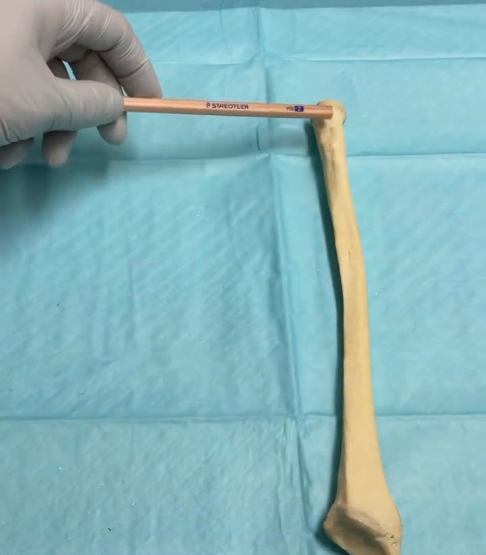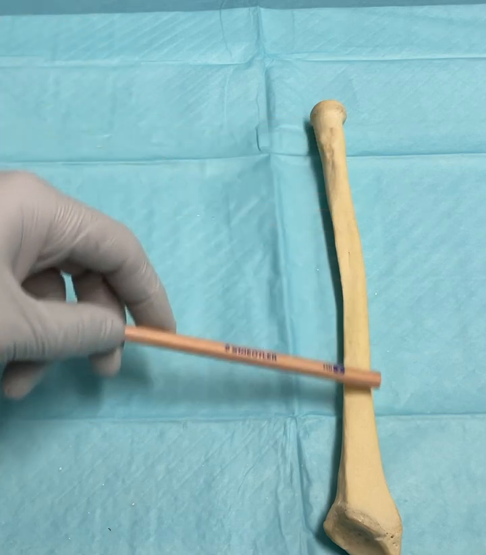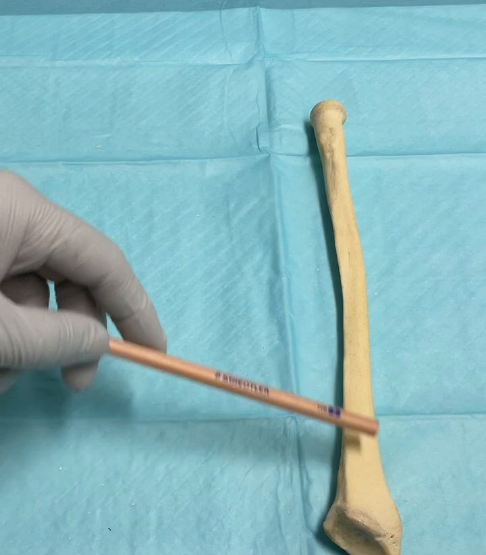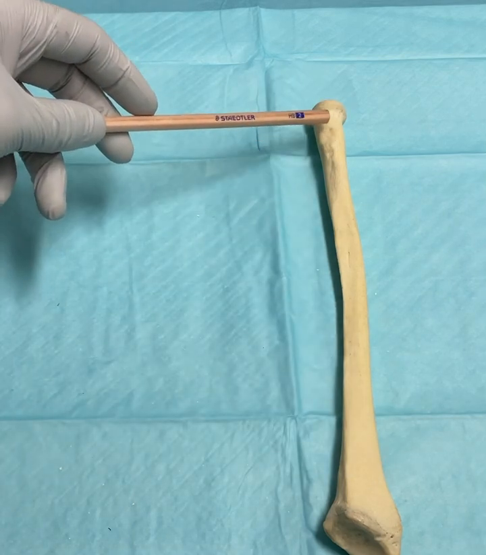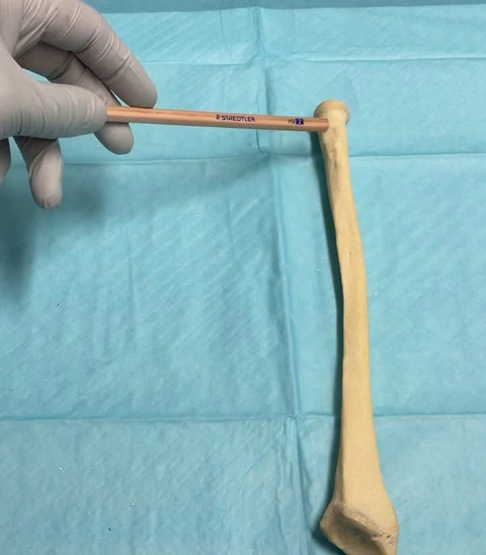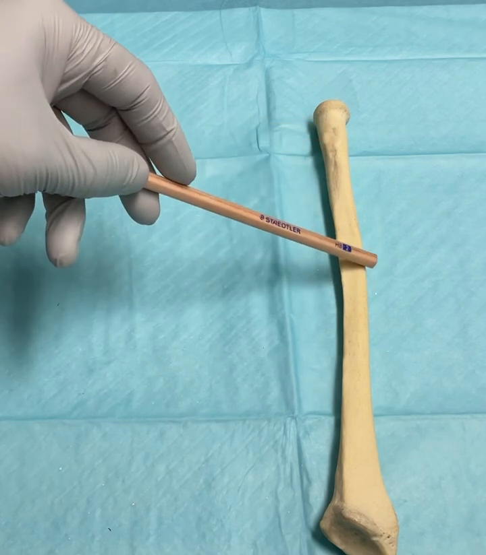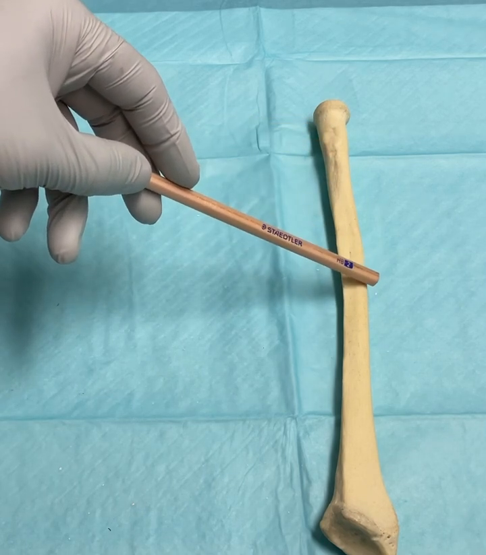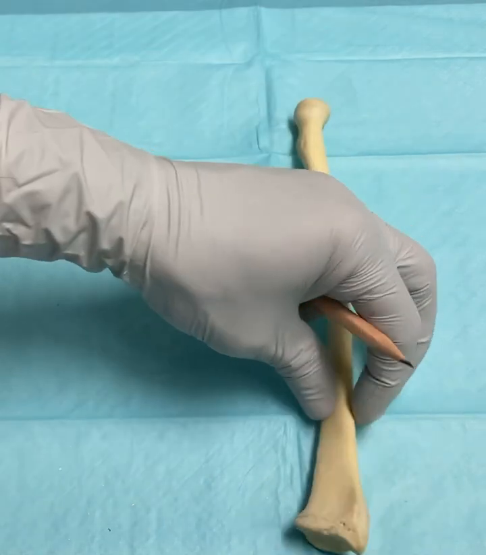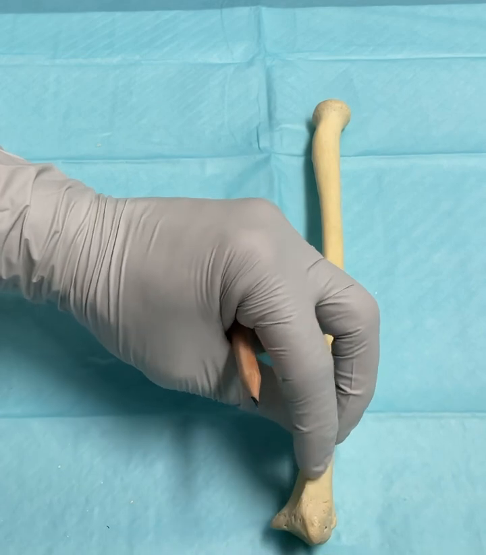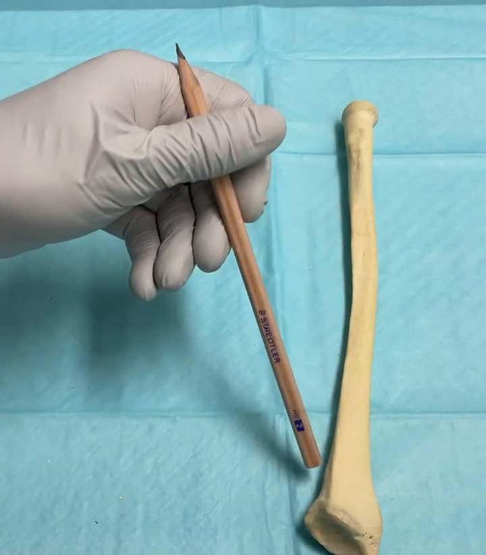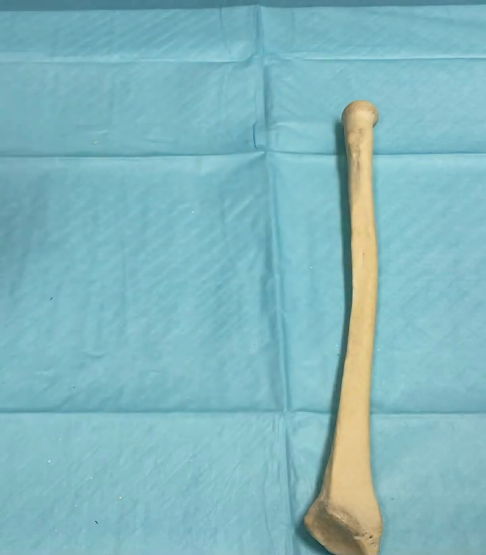So we know this is the head, has a neck, body, and base. And the important aspects are the radial tubercle, which has the attachments to the biceps brachii, pronator tubercle for the pronator teres, and the radial styloid at the distal end, which has an attachment here for the brachioradialis. This sharp ridge is easy to always see because that forms the interosseous membrane.